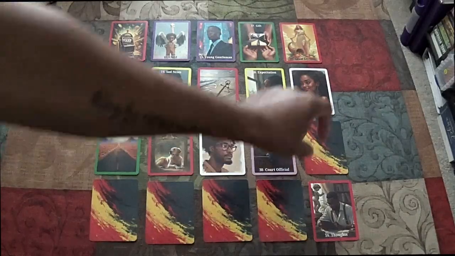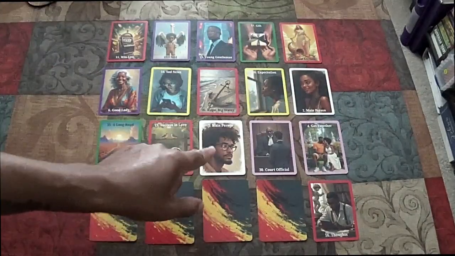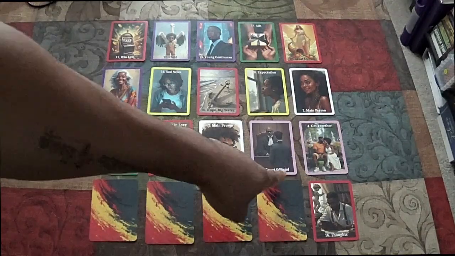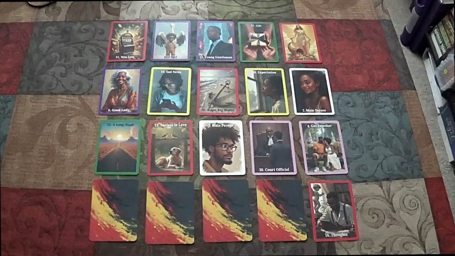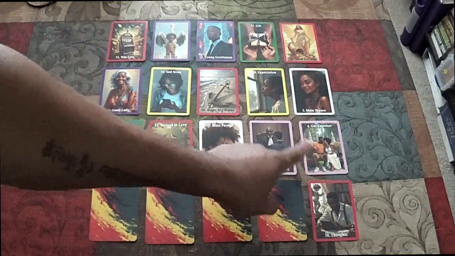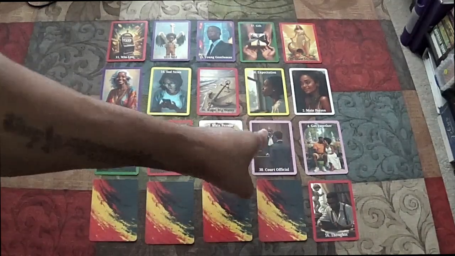So now let's take a look at this card. Remember now, this is going to be connected to this card. Okay, so now here we have Get Together. And Get Together, as you notice, is another pink bordered card. So we have another connector card. So Get Together will connect to Court Official. But now remember, these two cards are connected because of Court Official.